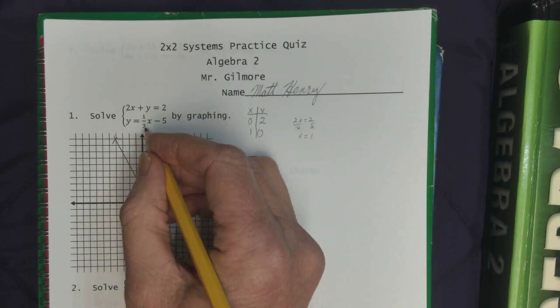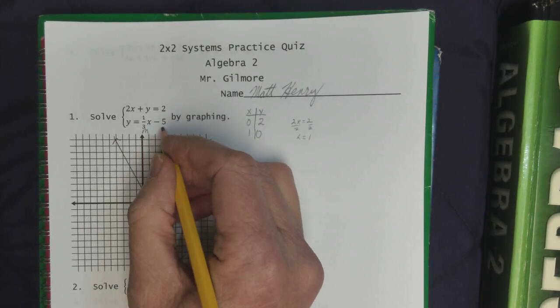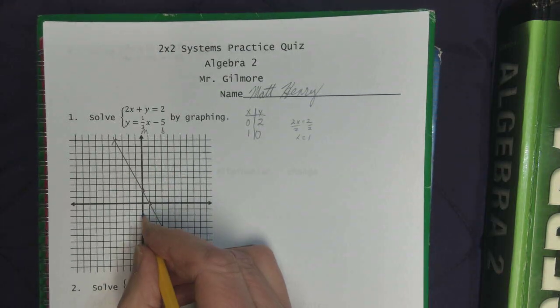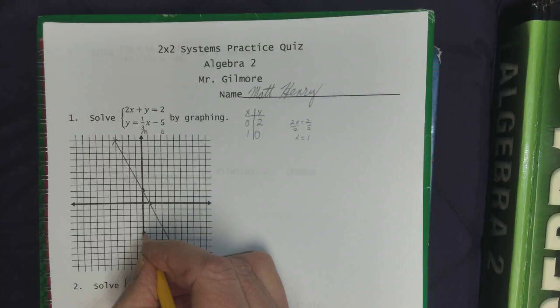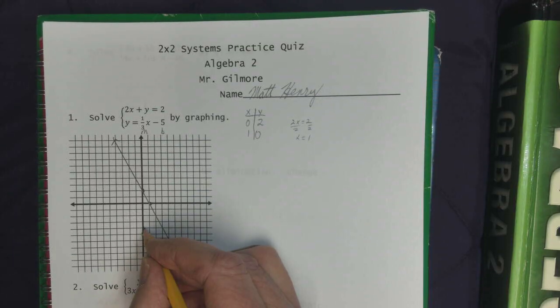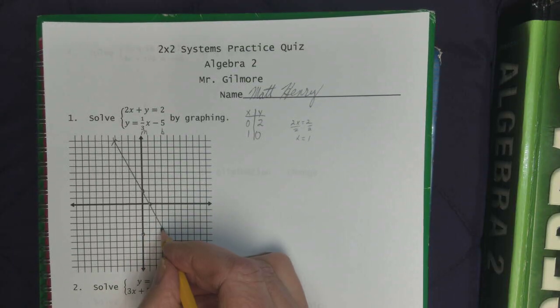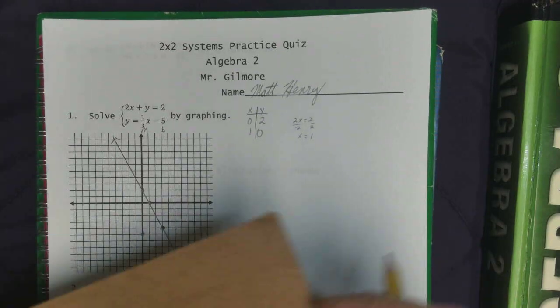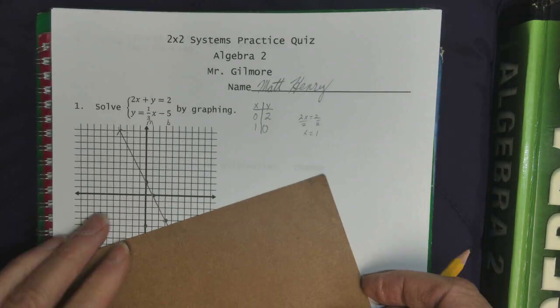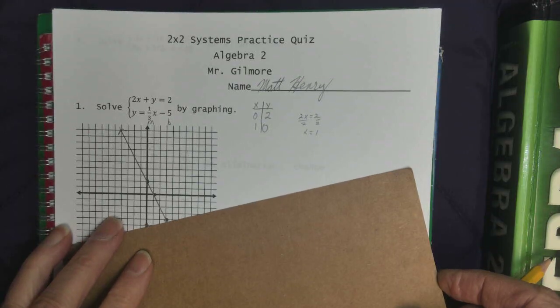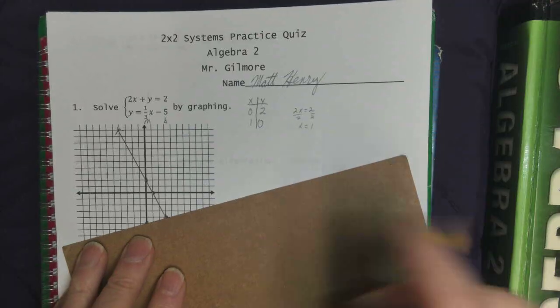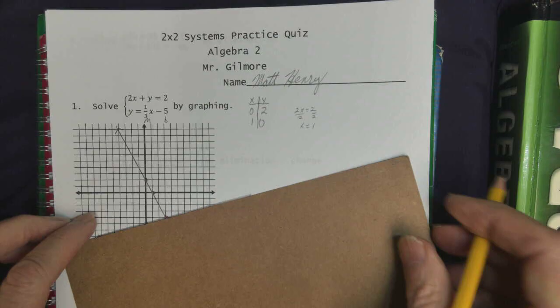Now this one's in slope-intercept form. 1/3 is the slope, -5 is the y-intercept. 1, 2, 3, 4, 5. So I'll put -5 here. I'll go up 1 over 1, 2, 3. Oh, look, it's right there. You could do that a bunch of times, but I always see the point of intersection, so I'm just going to hit that line. I'm going to draw this line.